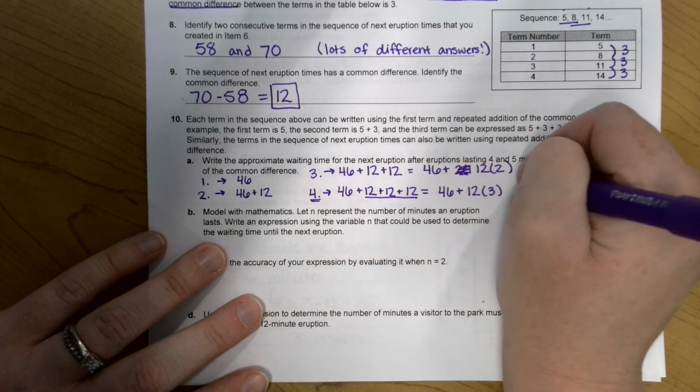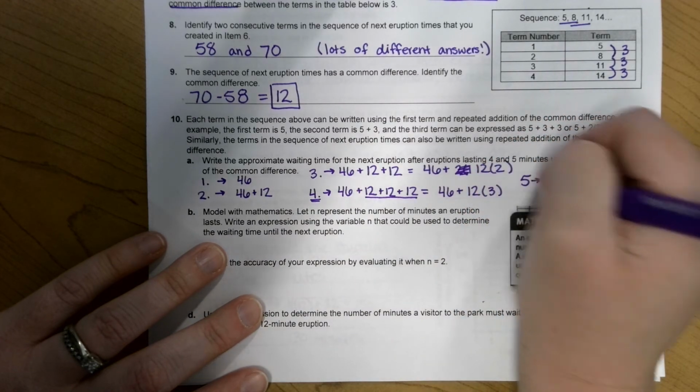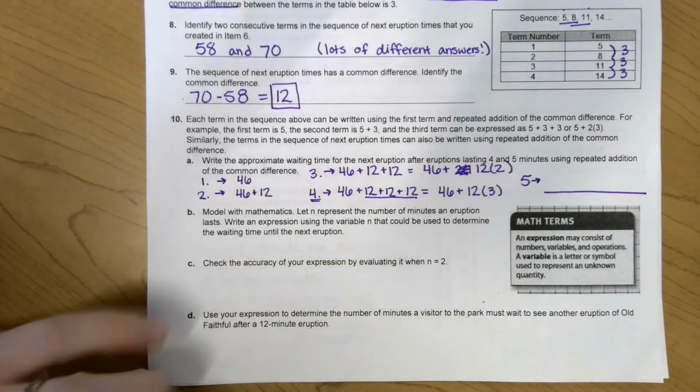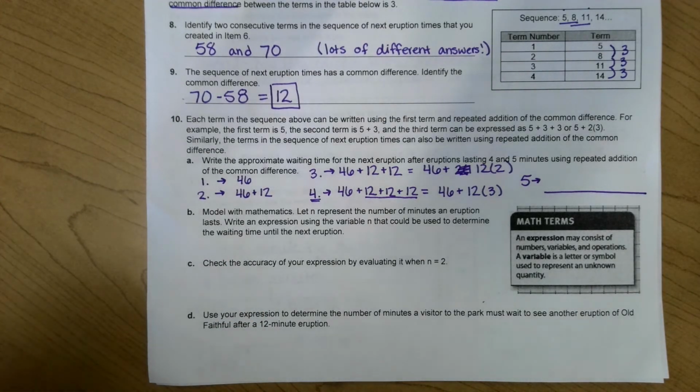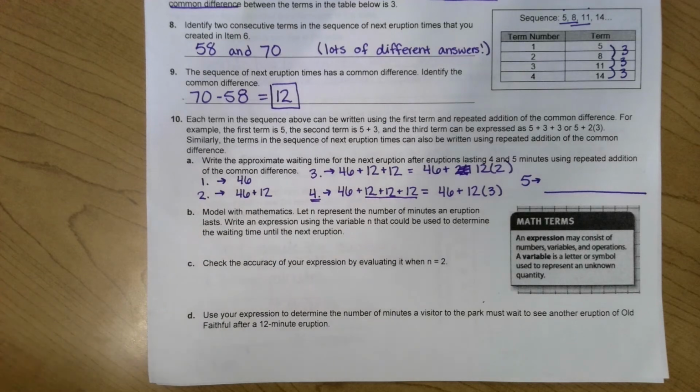All right, so I'm going to let you do 5. Pause the video and come up with your answer for 5. Okay, so this is one of those that I think you've got the pattern. I'm not going to write it down. You can check the key later to double check your answer.